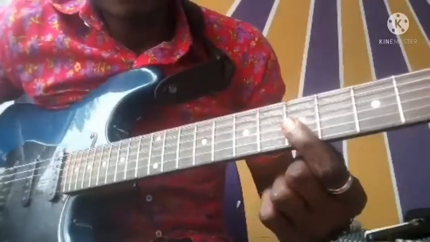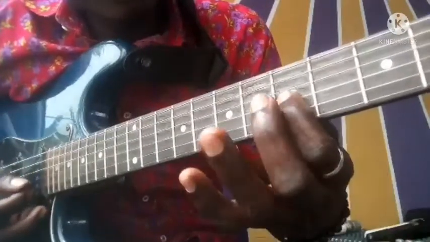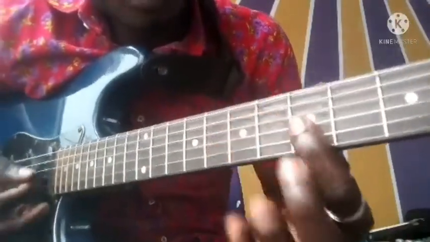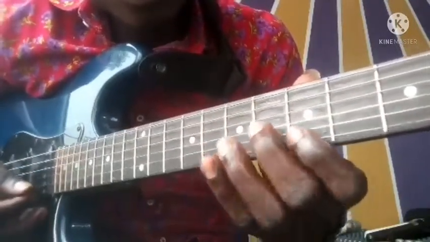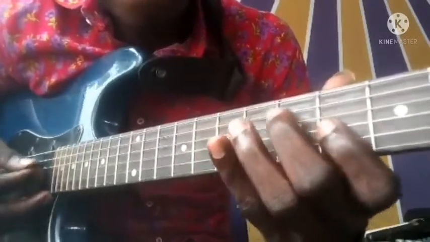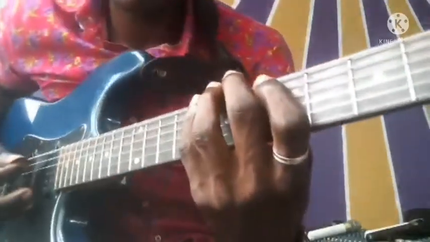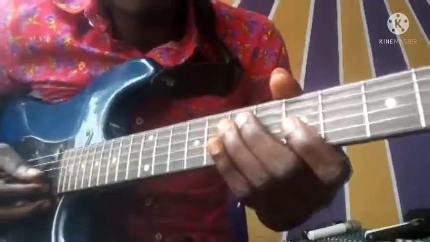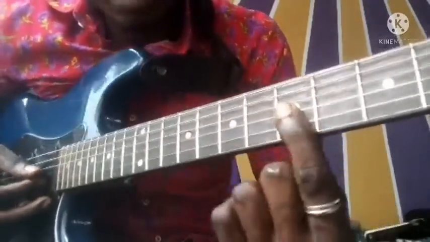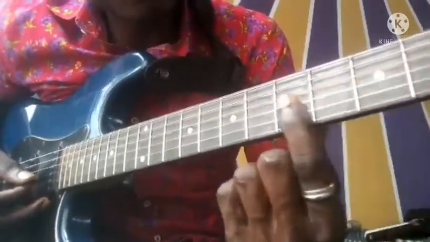At first I want to start with the key of C. This is the key of C on the third string. The first thing you need to know is this is the fifth fret, counting 1 2 3 4 5.